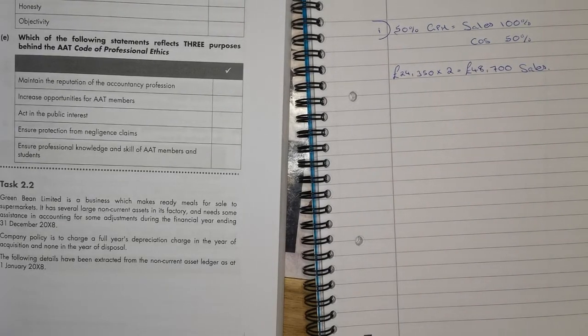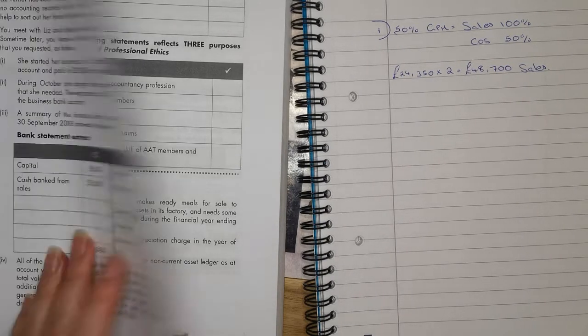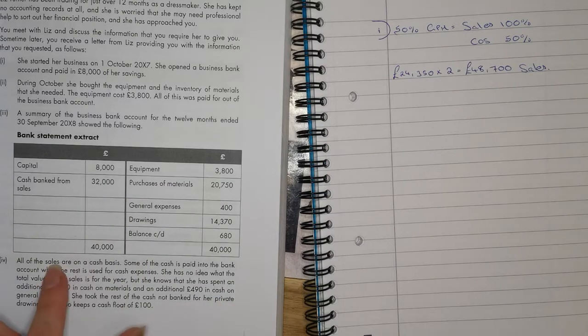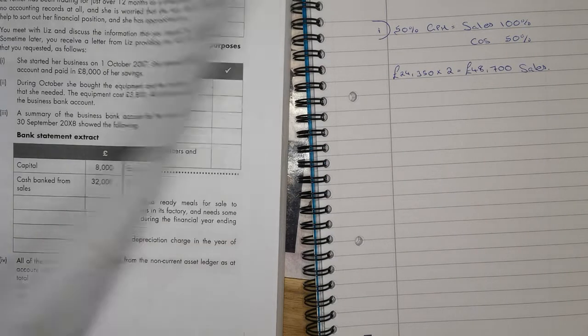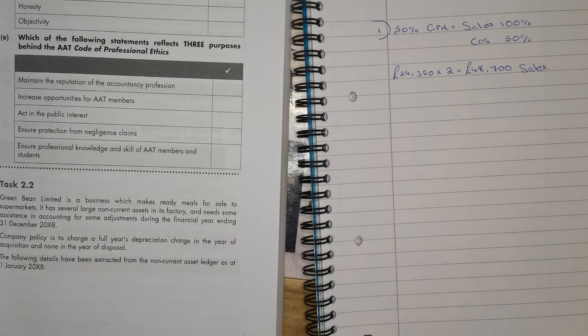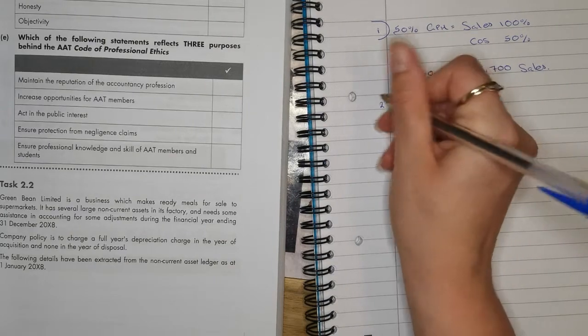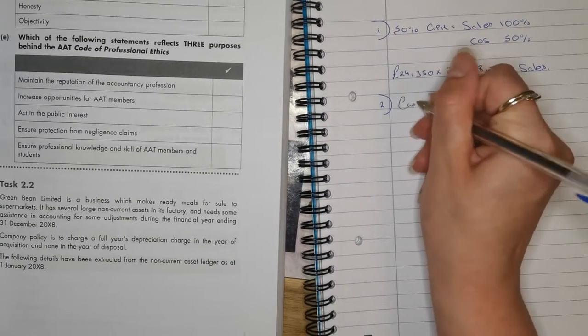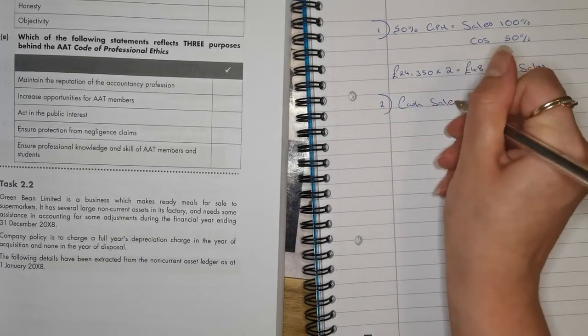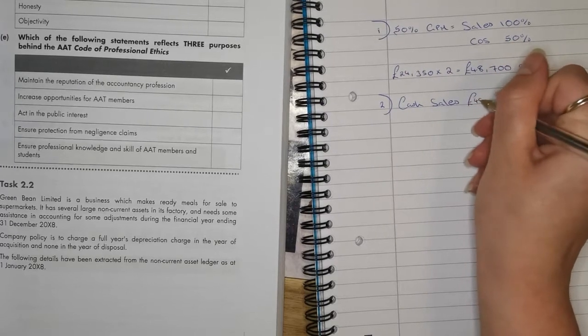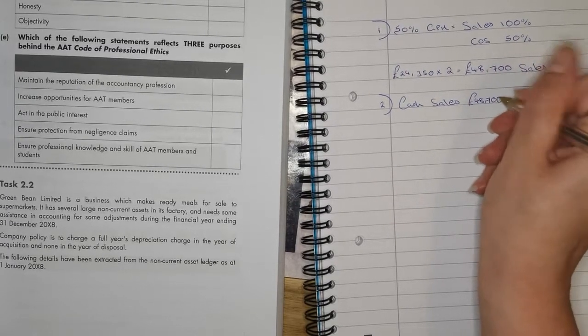Next, we're asked to show the entries that would appear in the cash account. So let's take a look what we've got. So all sales are on a cash basis. So if we're being asked to work out what the cash account would be, we would have cash sales as a debit, which we know are 48,700.